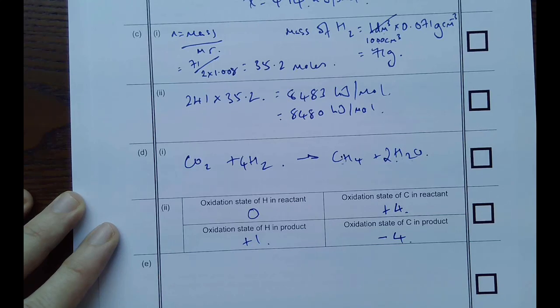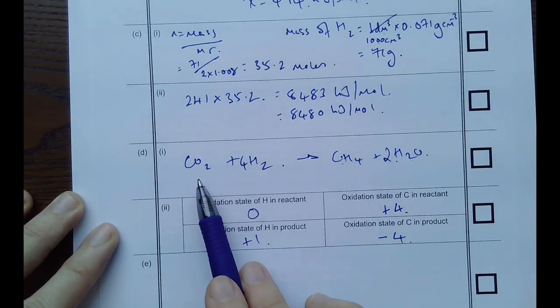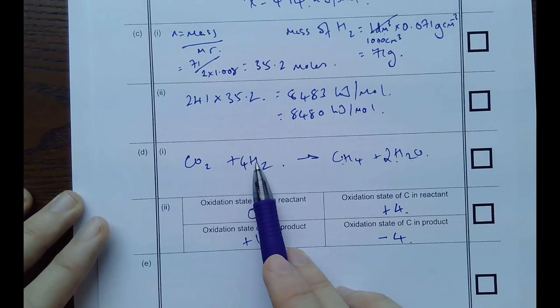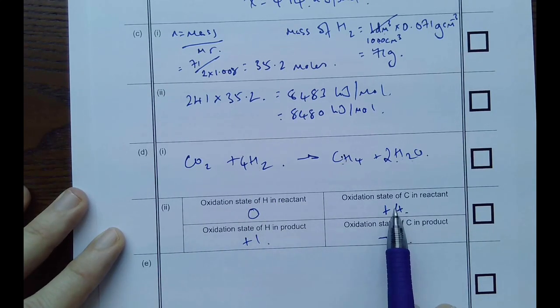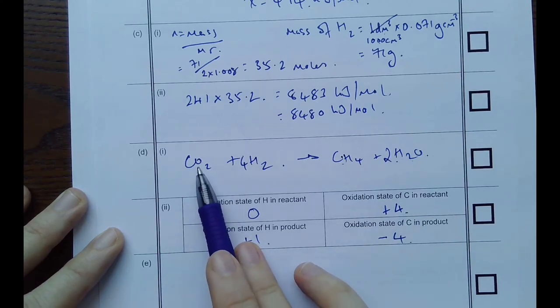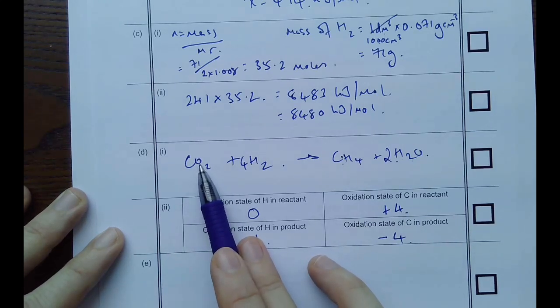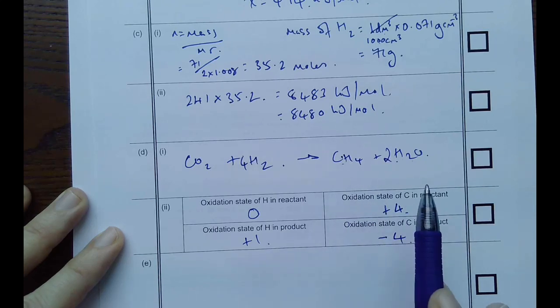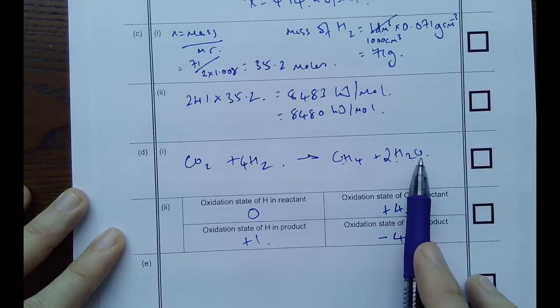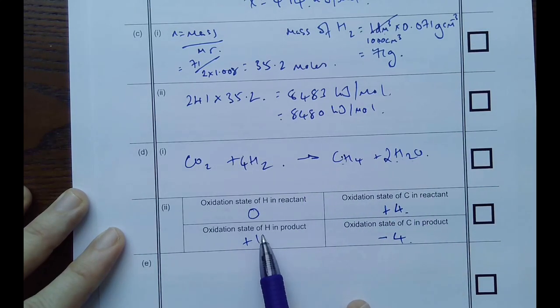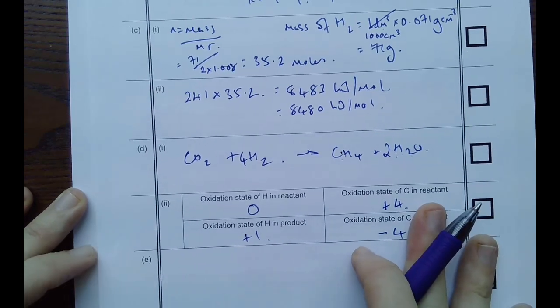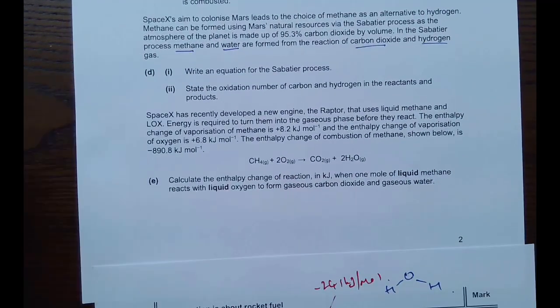So as you can see, what's happened is, you should know that reaction with hydrogen is basically reduction, right? So the carbon has gone from +4 to -4, so it's been reduced, and that's what this process is, from an oxidized situation to a reduced situation. And then hydrogen, obviously, by reacting with oxygen, is being oxidized, so you'd expect the oxidation state to go up. It all makes sense. And then we have this question.